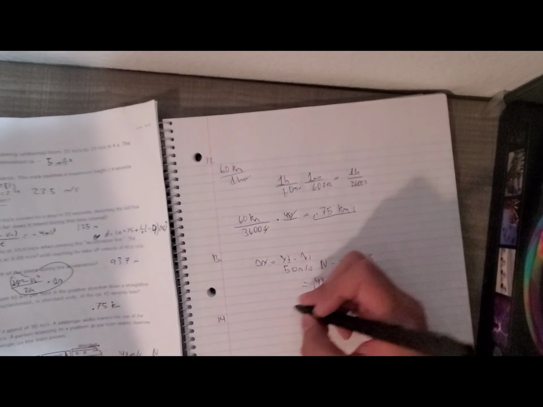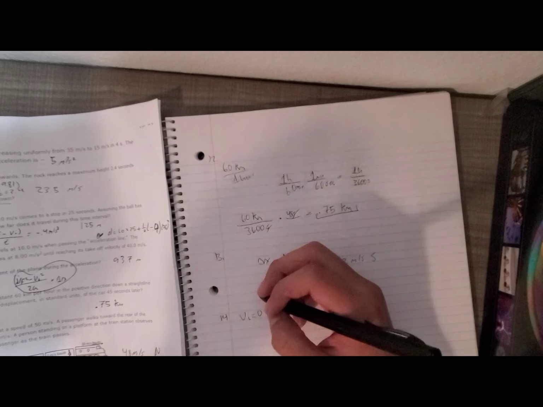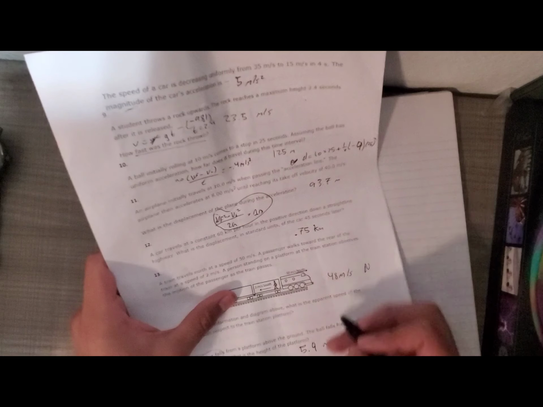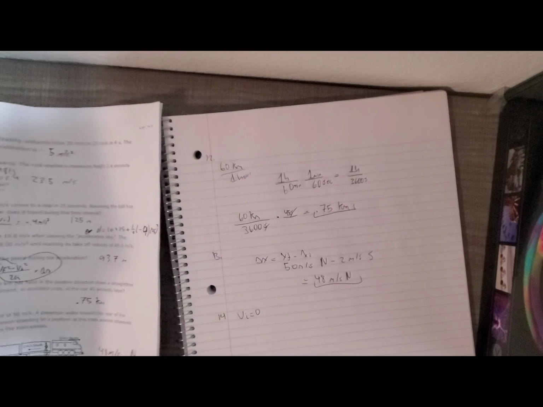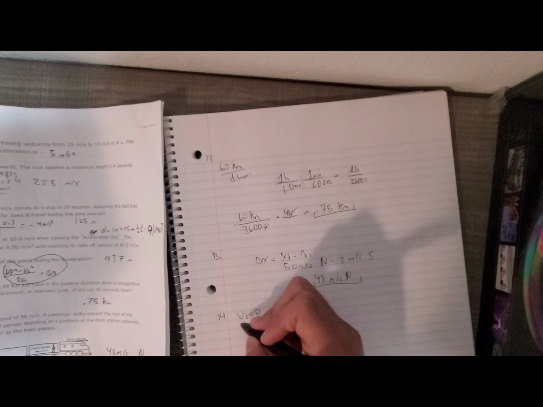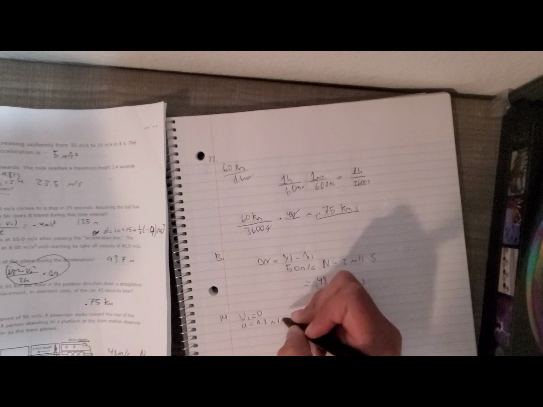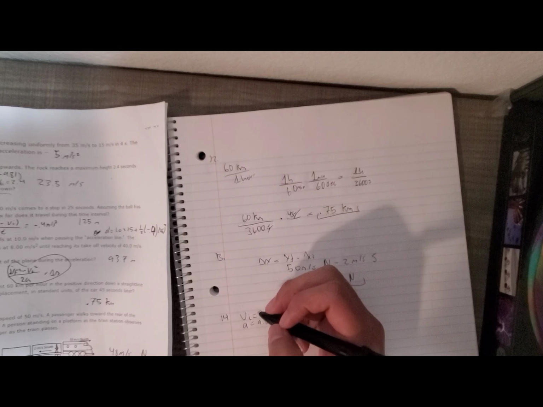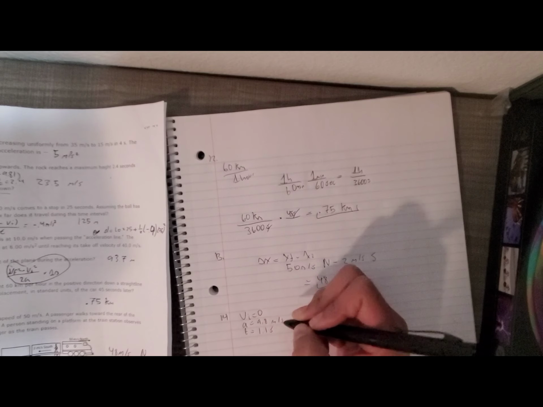Therefore, our v_i is equal to 0. The ball falls freely. That means 9.8. And time equals 1.1 seconds.